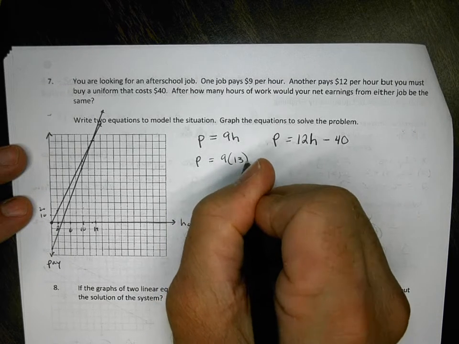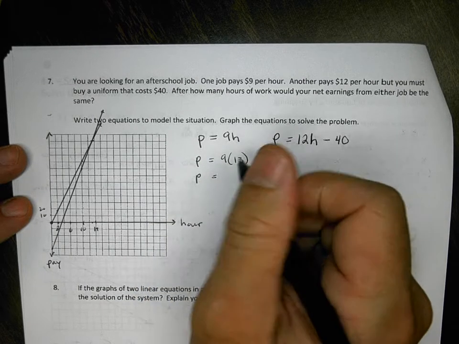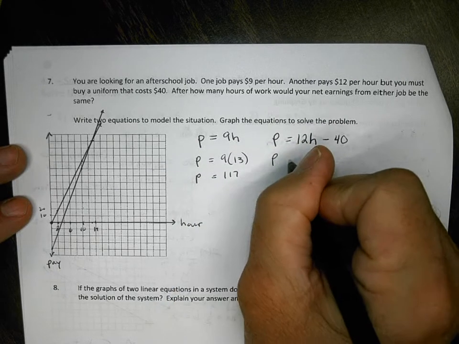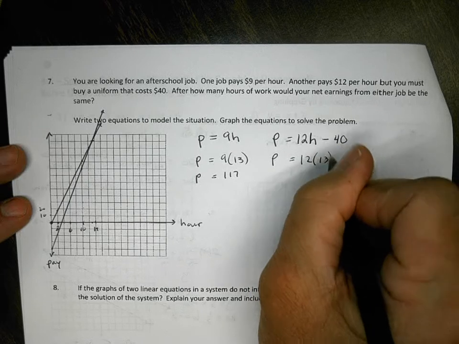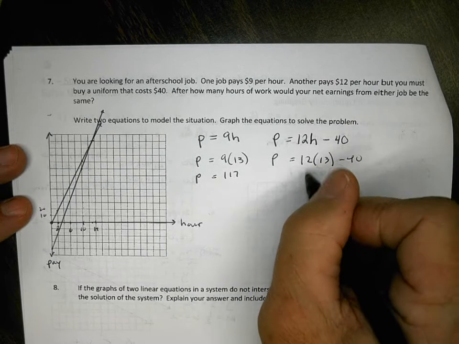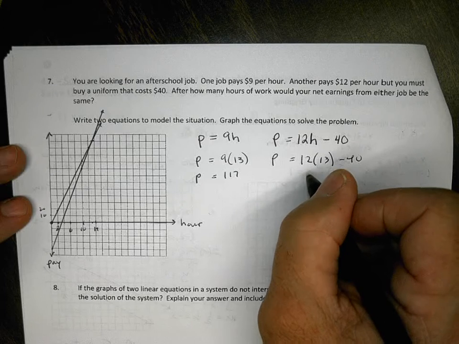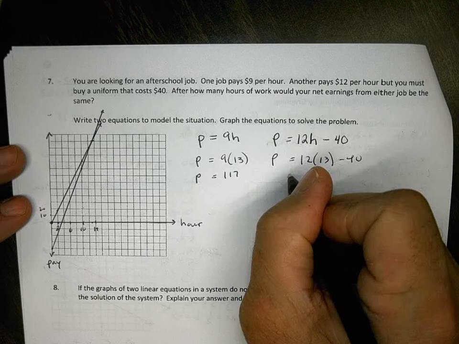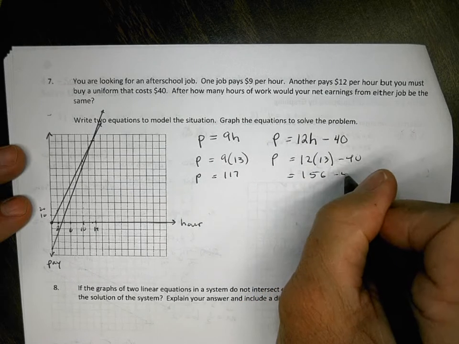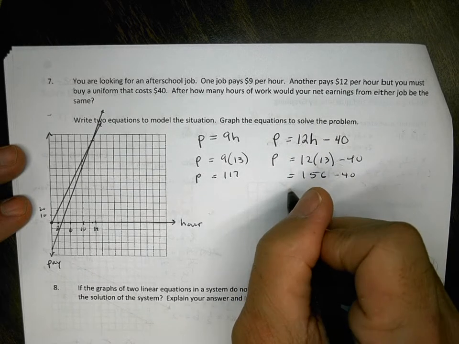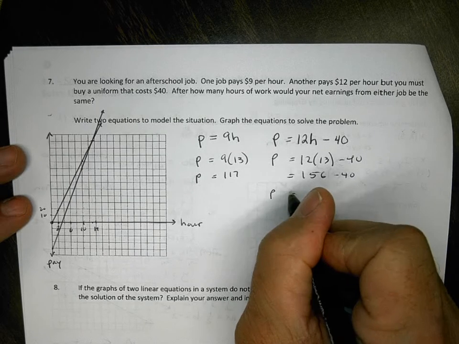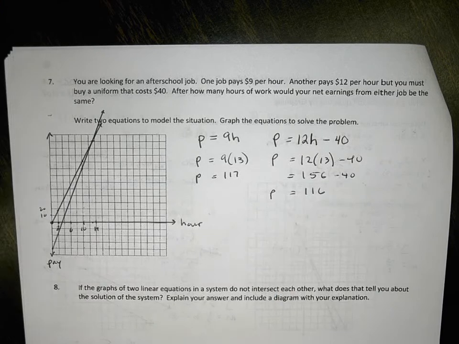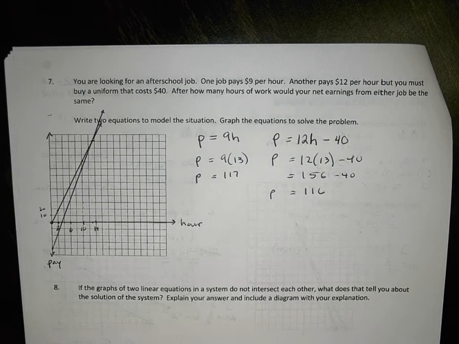9 times 13. Your P is, what is that, $117, and it equals 12 times 13 minus 40. Let's see, that is 156 minus 40, 116. Look at that, 116. So pretty close. So we'd break even right around 13 hours.